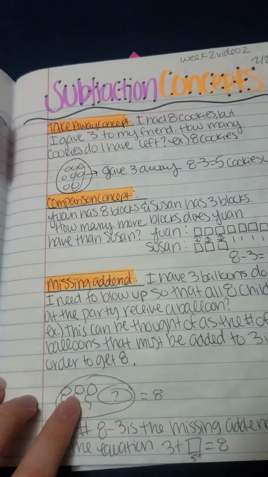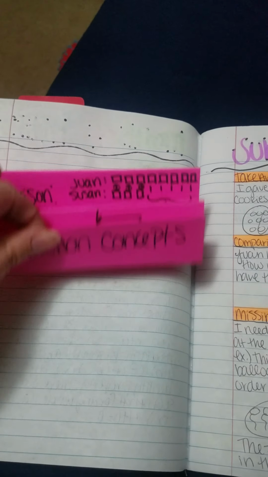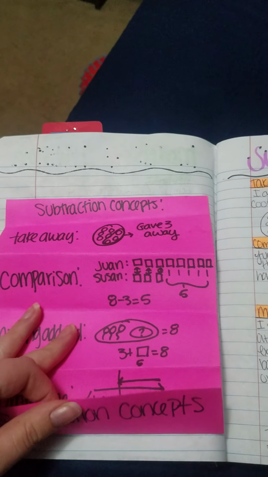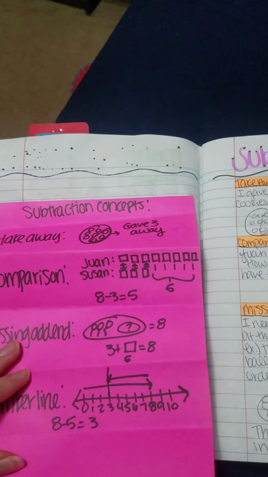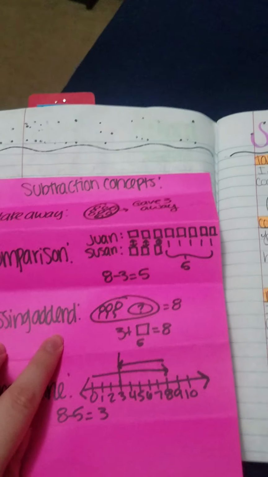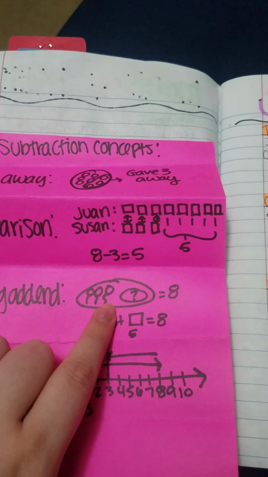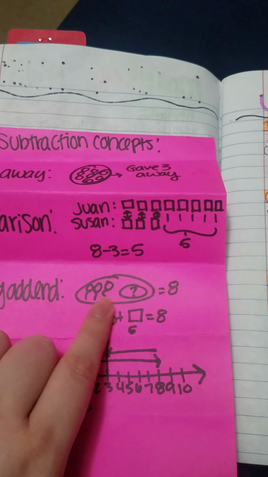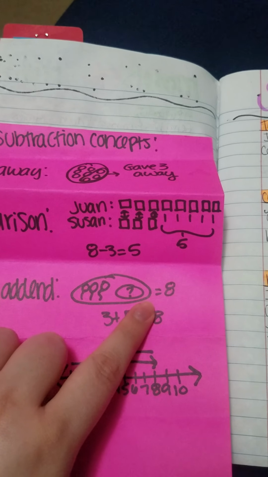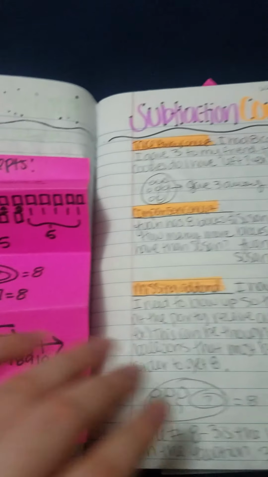These are subtraction concepts, and these are each subtraction concept with an example. My personal favorite is the missing addend. For example, what do we need to add to the 3 balloons to equal 8? And we figure that that's 5.